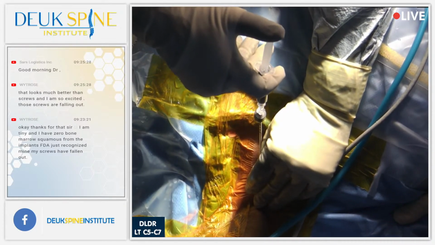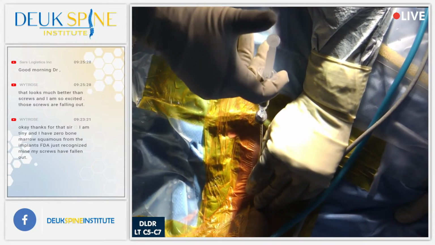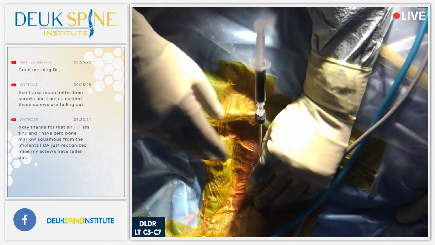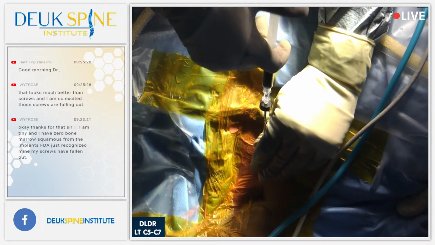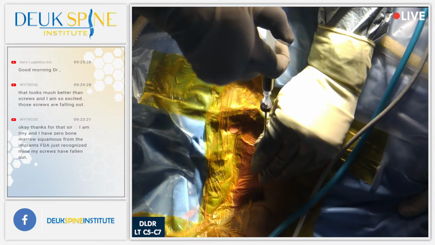Not bad. When I can't stick it in the hole, you know it's time for me to retire. Shot. All right, we need a little more shoulder pull, guys. A little more shoulder. There it is. Oh, you can actually see the herniation. Show us the herniation. Shot.